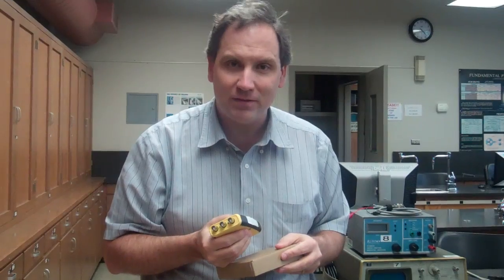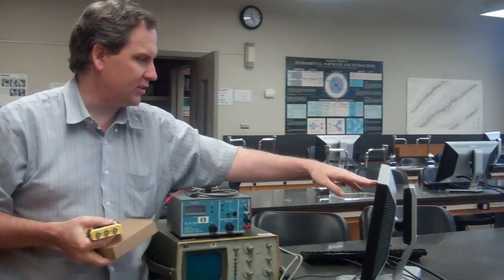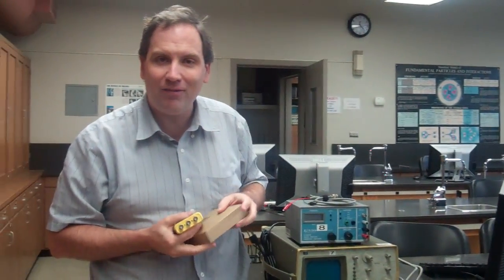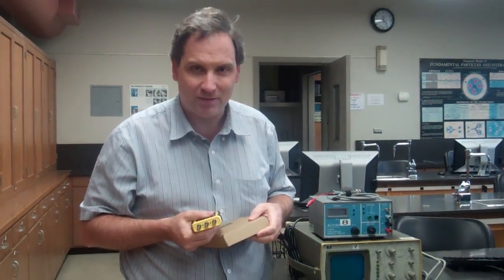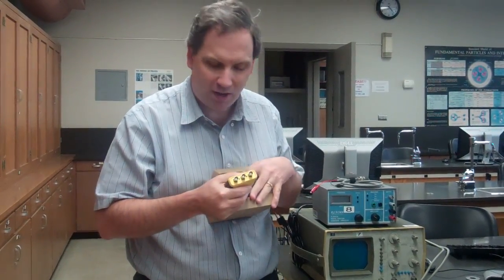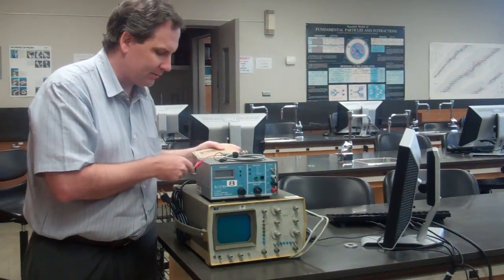When you come to get an oscilloscope from me, I will note which one you are using. It should be the same as your station number. So if you are at station 4, you should have oscilloscope number 4. And you should bring it back to me at the end of the lab. We have to keep track of these things. Alright? So we'll put it back in the box because we're not going to use this one here. This connects to the computer through a USB cable.